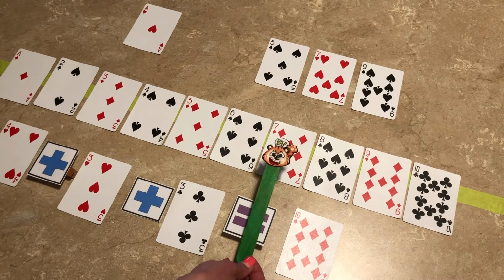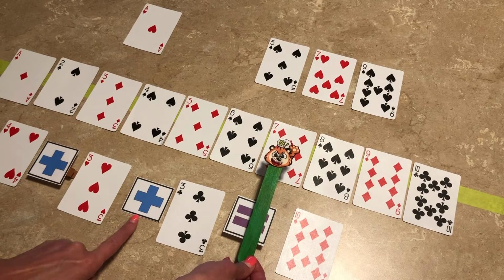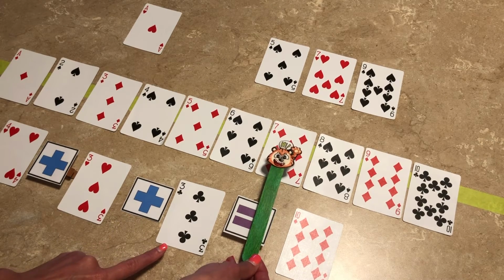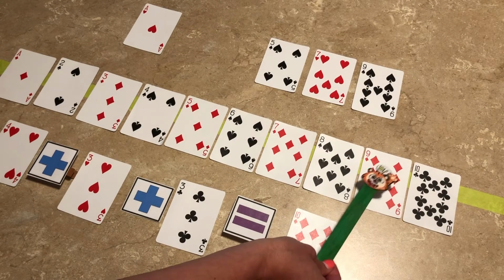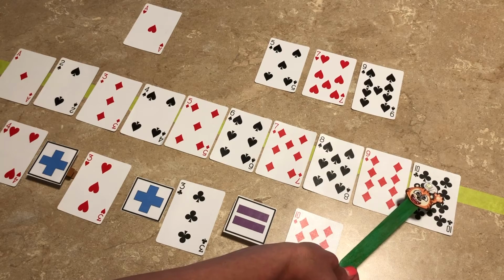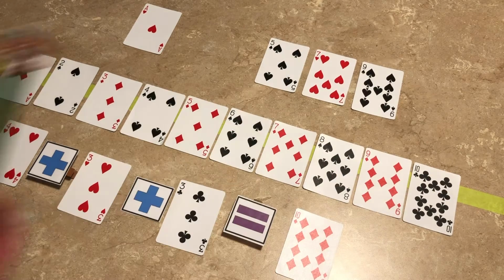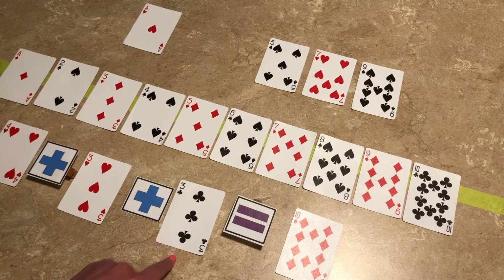Okay, I'm not quite at 10, but I'm not done yet. Now I'm going to add 3 more. So now I'm going to jump 3 more times. 1, 2, 3. Did I land on 10? Absolutely. So 4 plus 3 plus 3 is equal to 10.